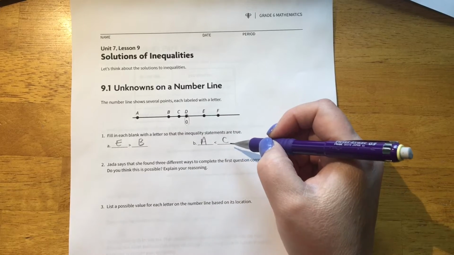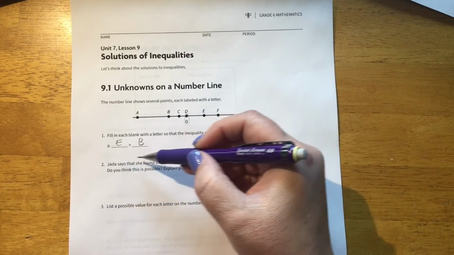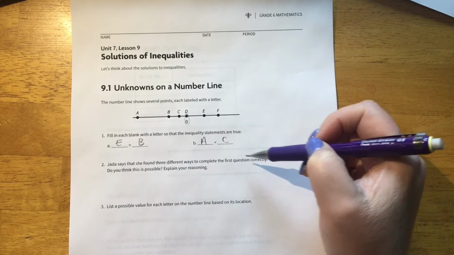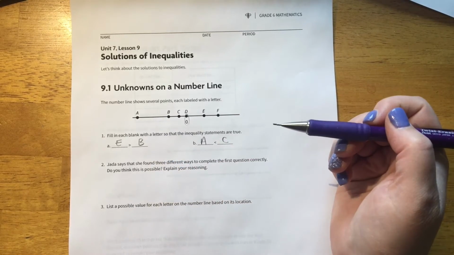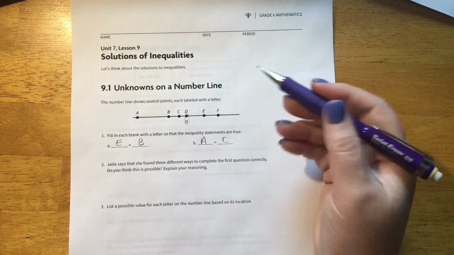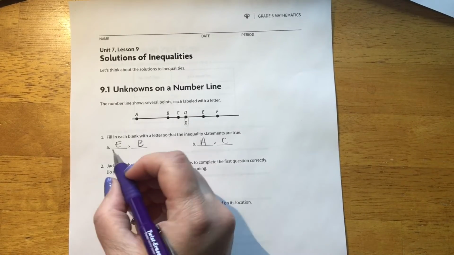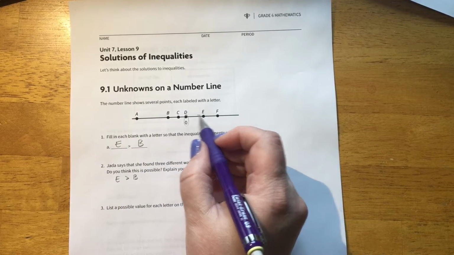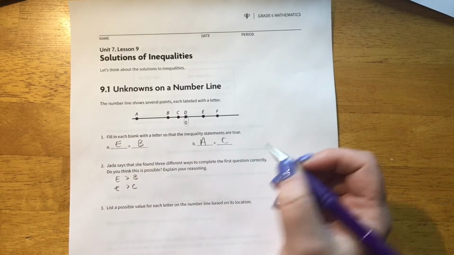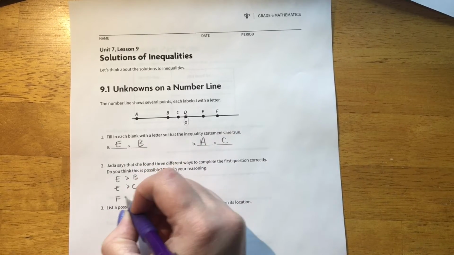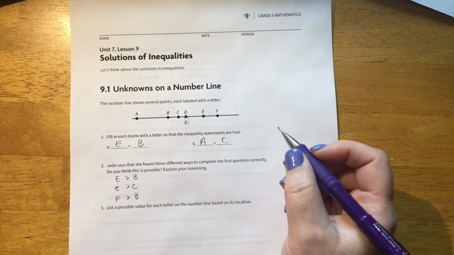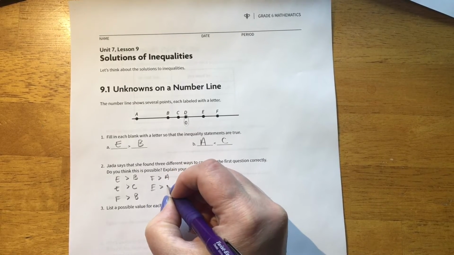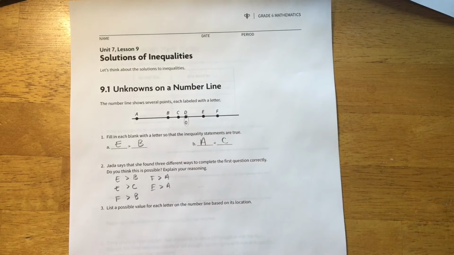So, like I said, there's lots of different answers there, and in fact, that's what number 2 is all about, because Jada says that she found 3 different ways to complete the first question correctly. So just this first one, she found 3 different ways of doing it. Do you think that is possible? Well, I tend to think that maybe we can, because we have one way. E is greater than B. Could I also say that E is greater than C? Yes. Could I say that F is greater than B? Yes. Could I say that F is greater than A? Could I say that E is greater than A? I mean, I could keep going and keep going and keep going.